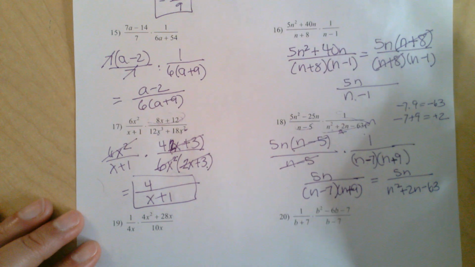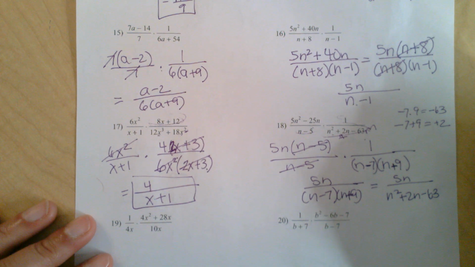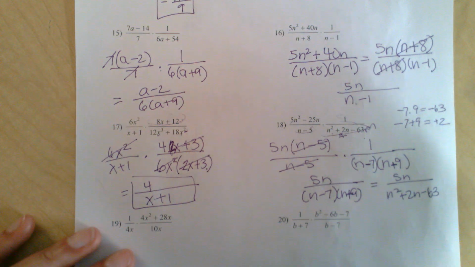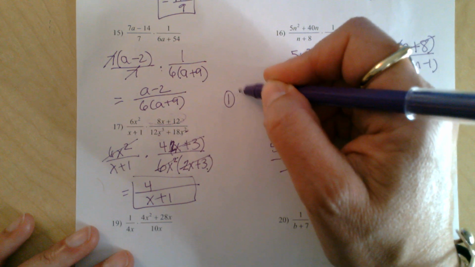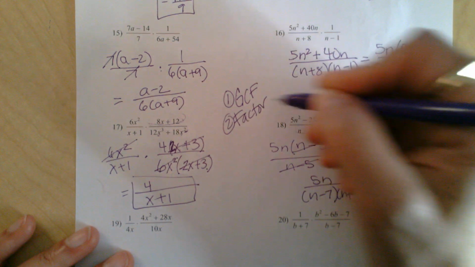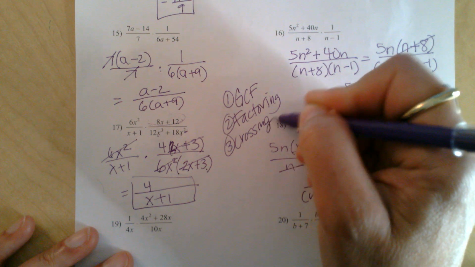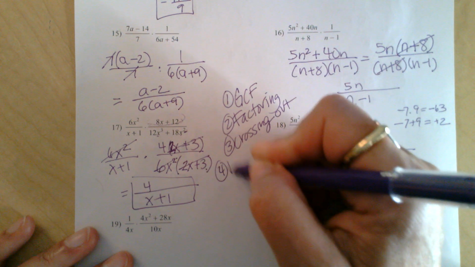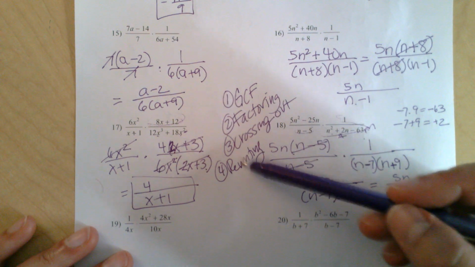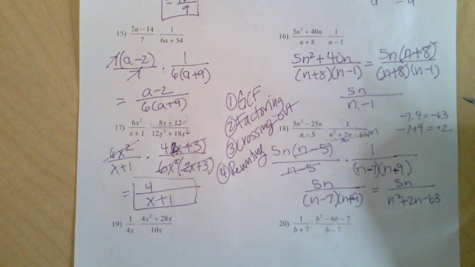Okay, so let's just write down a couple steps that we're doing here. And again, these can be done in a lot of different ways; it just could be reordered. So what are we doing here? We're finding the greatest common factor and factoring in general, and then we're crossing out and rewriting. And so you don't have to do these in this order. You can do them in whatever order you want, however you want to think through it.